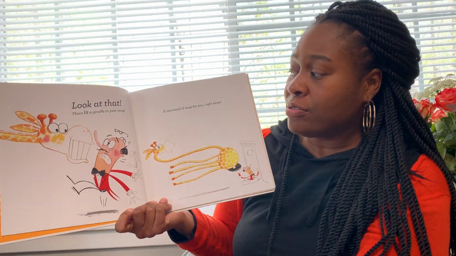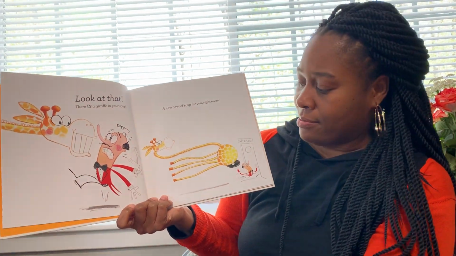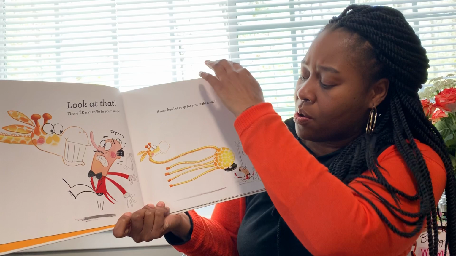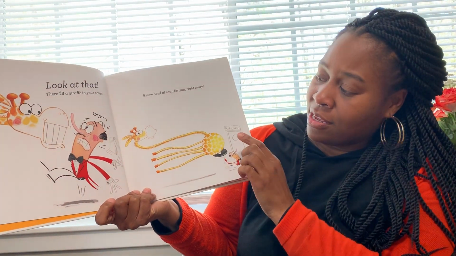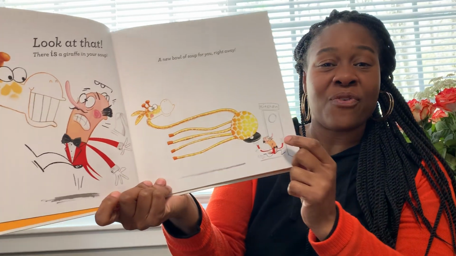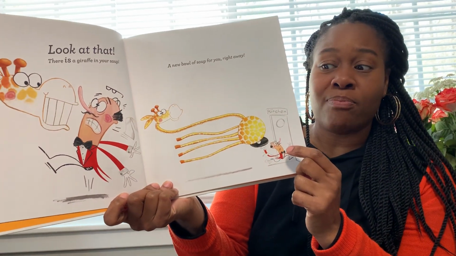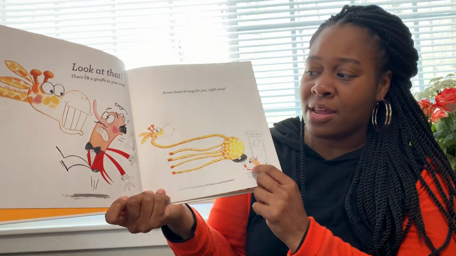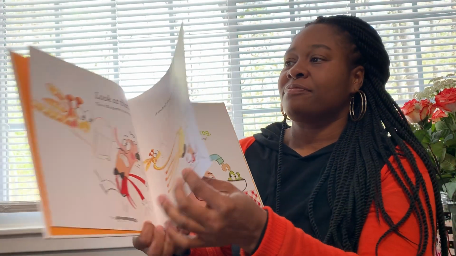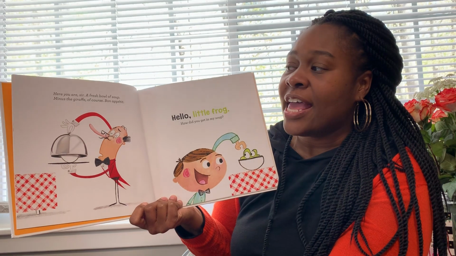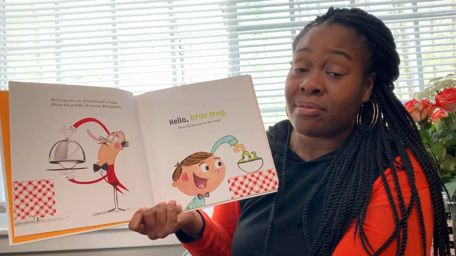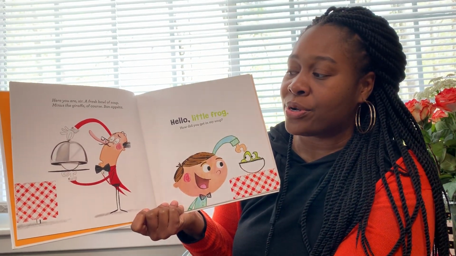A new bowl of soup for you right away. So here he's going. He's running to the kitchen. He has the giraffe on the tray inside the bowl of soup, and he's running back to get him another bowl of soup. Here you are, sir. A fresh bowl of soup, minus the giraffe, of course.